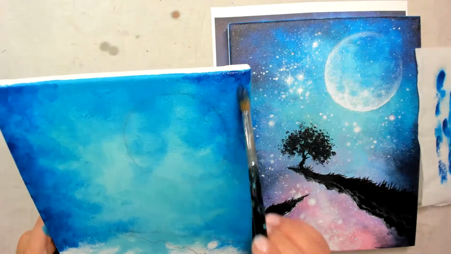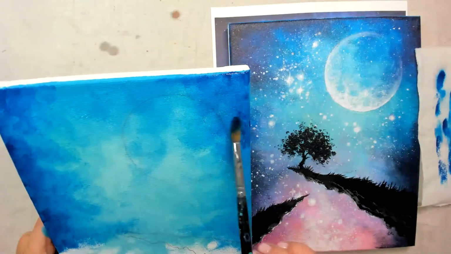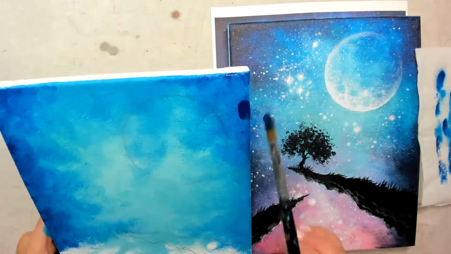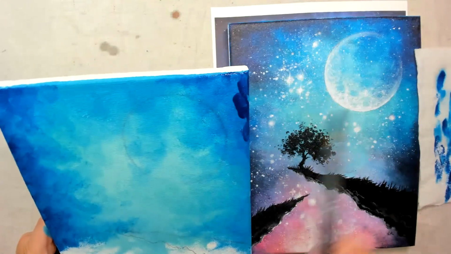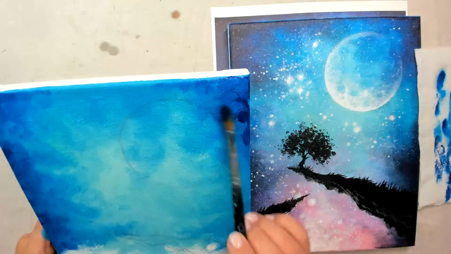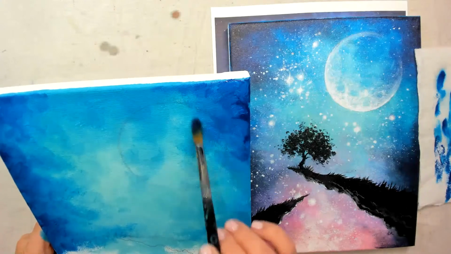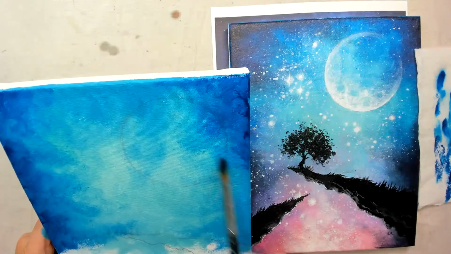If it's fully dry, you may find a hard time blending it. So I would say 70-80% dry or half dry is most ideal, but you could work with fully dry or half dry.